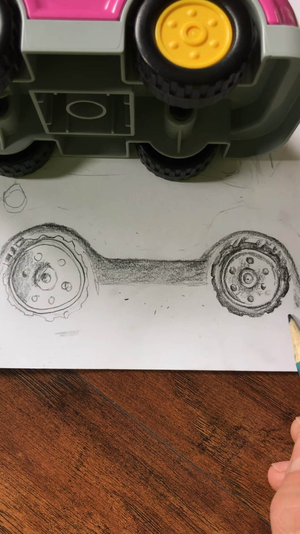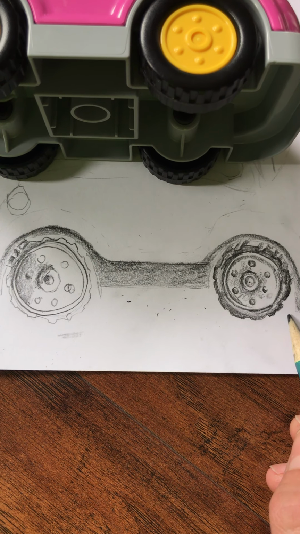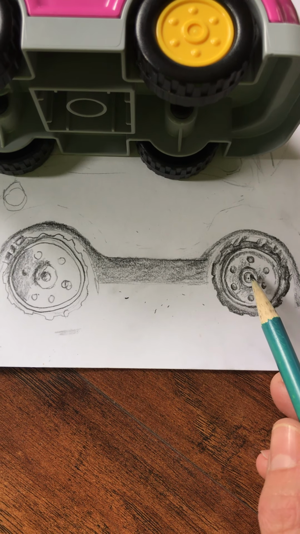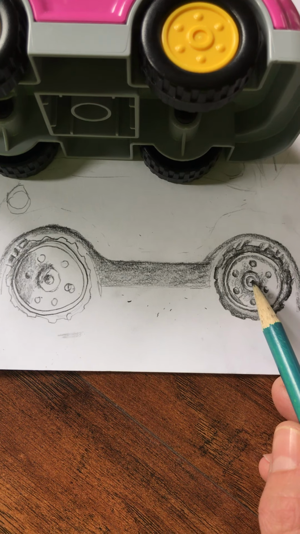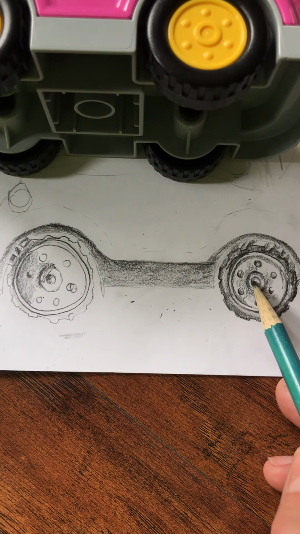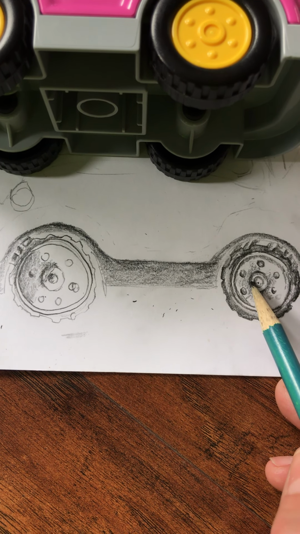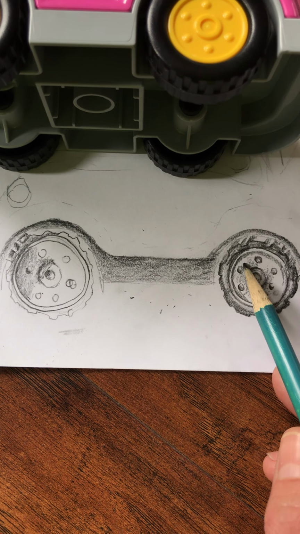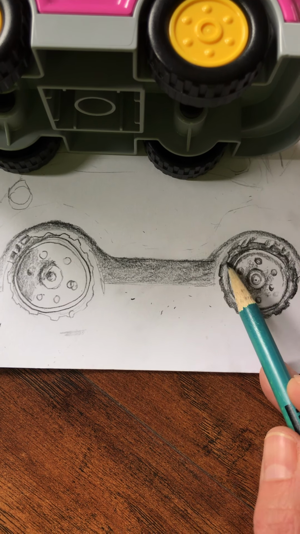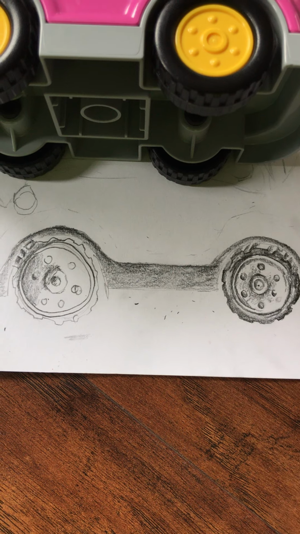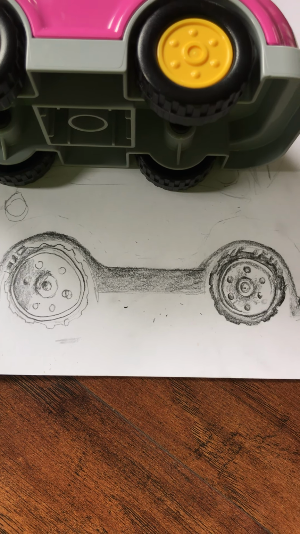And when you work slower, you're gonna find more details and you're gonna be able to see these little highlights and shadows. And a lot of times it's a pattern. So if you look, I have a shadow and then a highlight and then a shadow, and then a medium shadow and then a highlight and then a shadow. So if you have a highlight, you're gonna have a shadow next to it, and that's how you can see the marks.